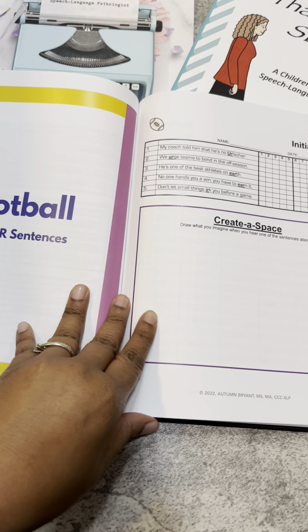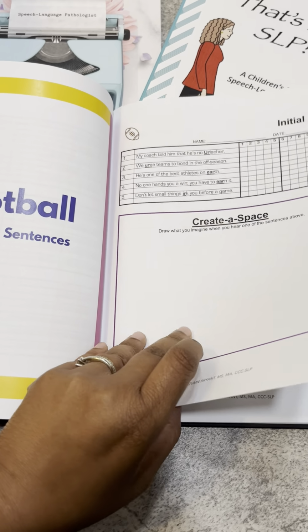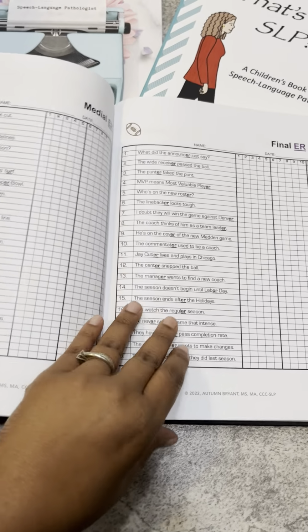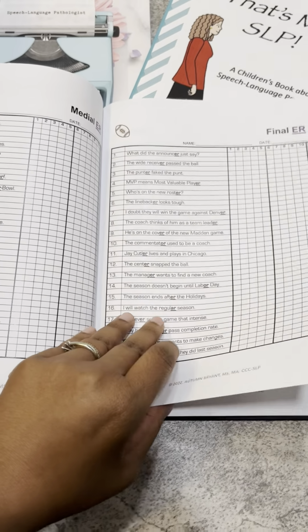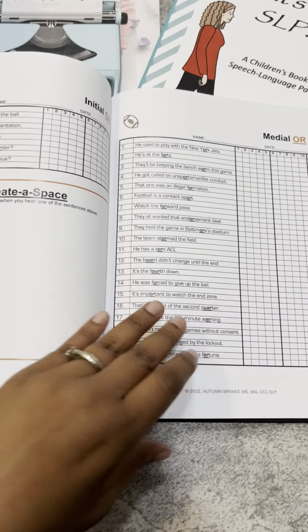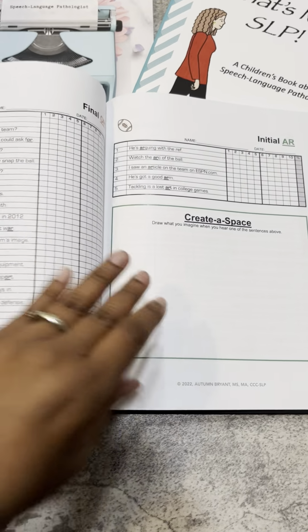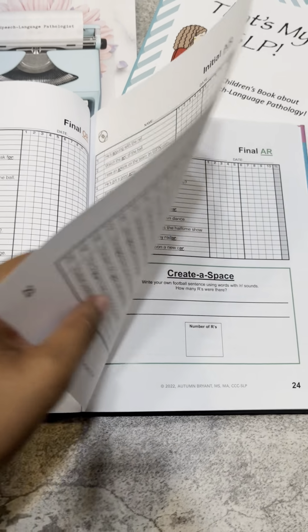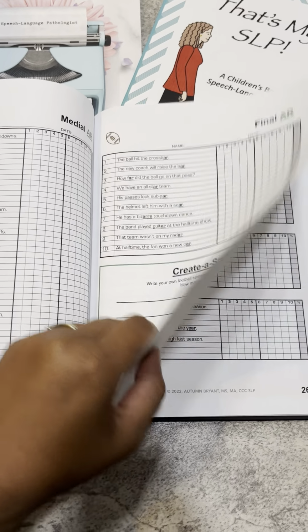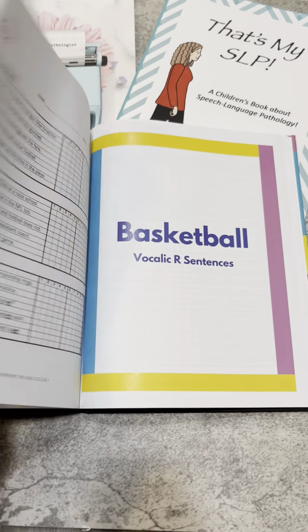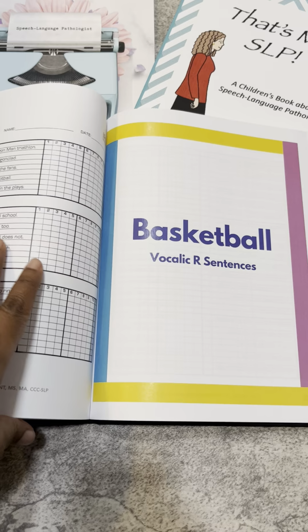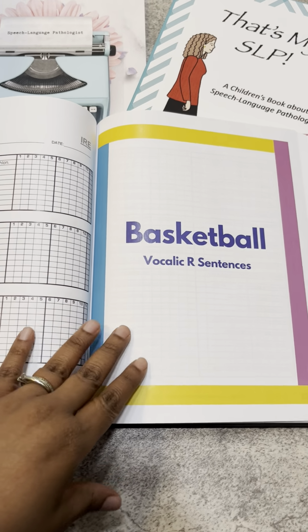Then I have a section on football. This was always something that was very popular with my students. So I include some terms that you would hear in conversations about football, as well as some expressions. But other than that, it's laid out the same way in terms of breaking it down by the type of vocalic R variant. But then I also added a section on basketball.